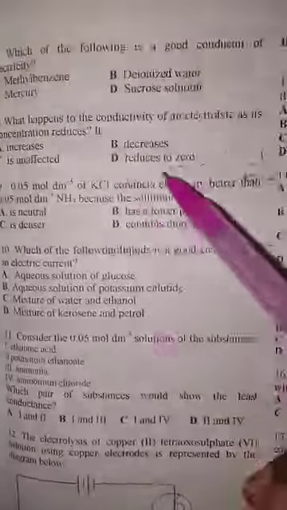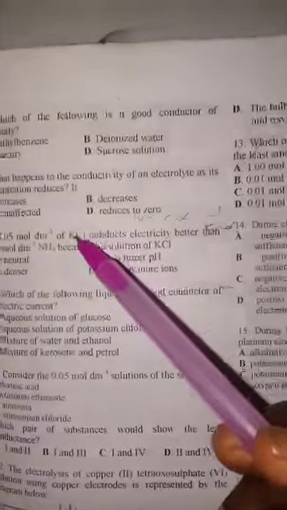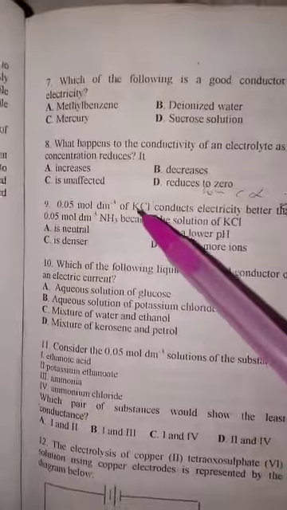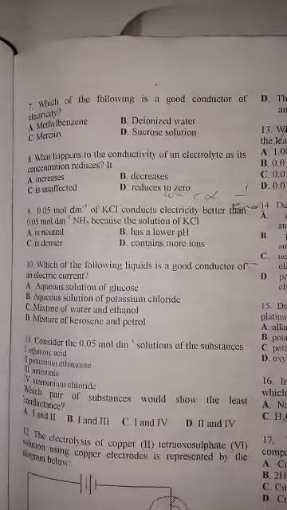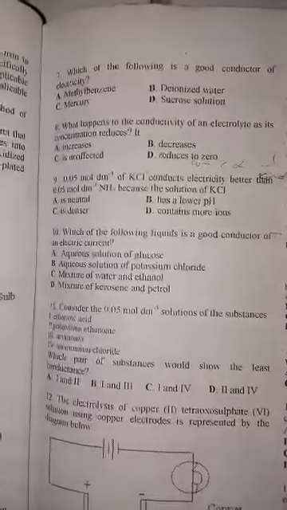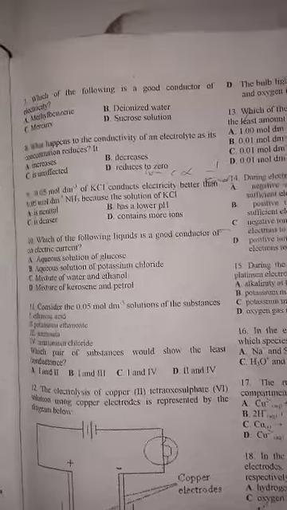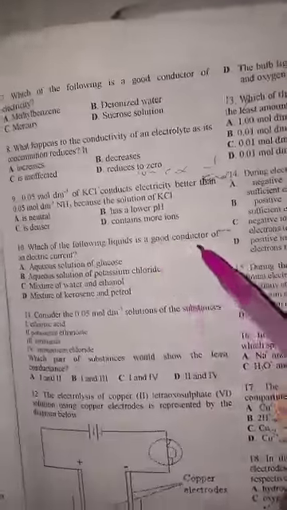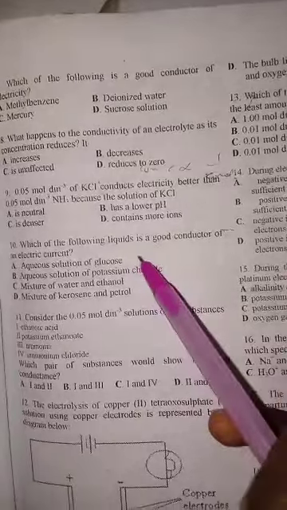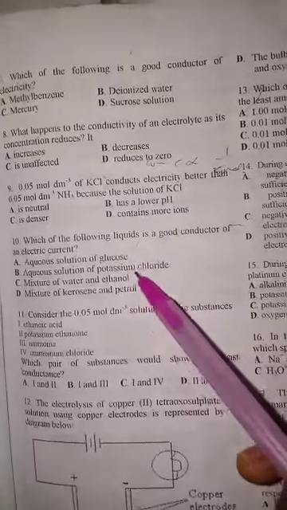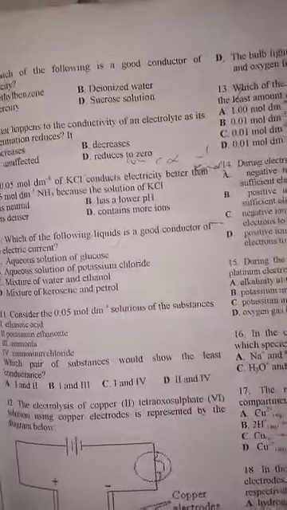Which one will conduct electricity better? Is it between this one or this one? The KCl will conduct better, because it is a strong electrolyte. It ionizes completely, so it will give more ions. Which of the following is a good conductor of electric current? Glucose, no. Potassium chloride, yes. Ethanol, no. Kerosene and petrol, no.